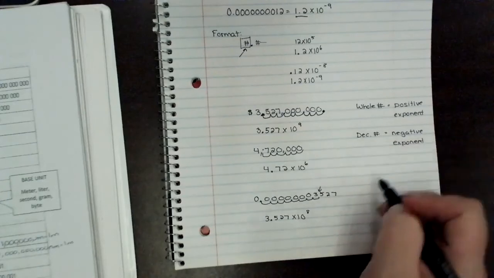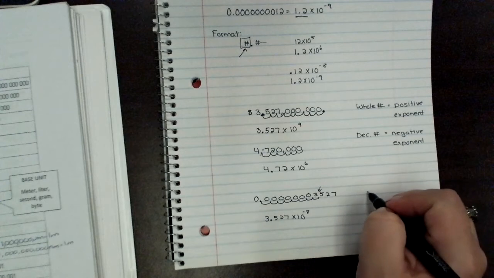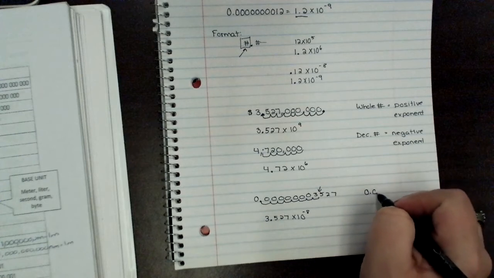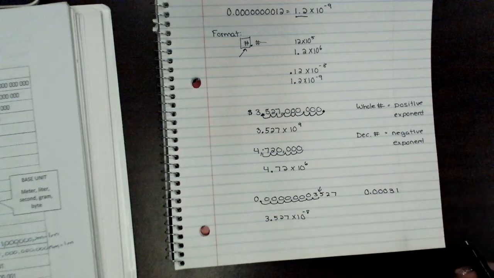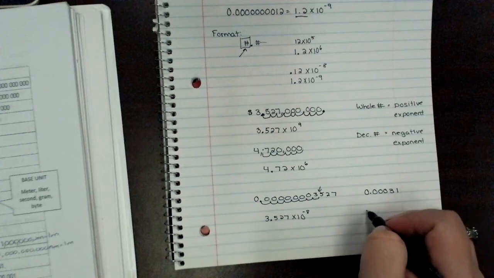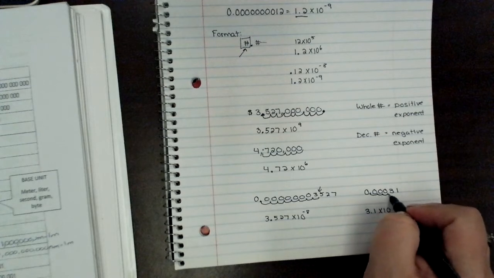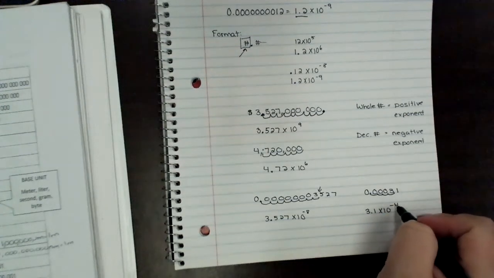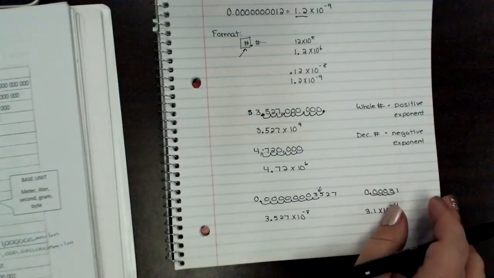So when I write it, I have to put a negative 8. Okay, you take a second and I want you to do this one, 0.00031. Pause it right now and do that one. So after you finish, you get 3.1 times 10, and you have to move it 1, 2, 3, 4, negative 4. And I know it's negative because I began with the decimal number, okay?